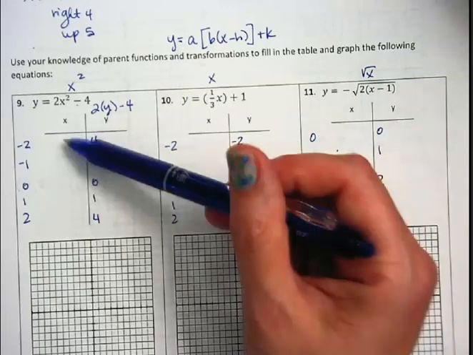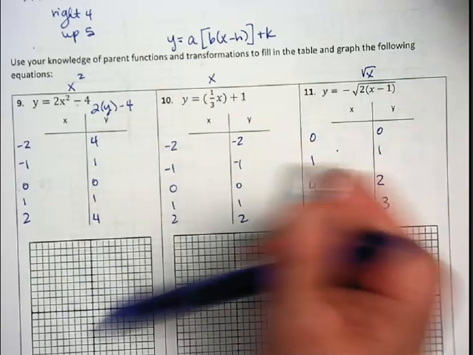So you take a minute, do that with your x and y values, pause your video, and then graph your new shape.